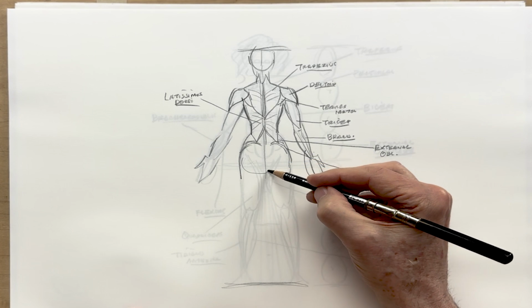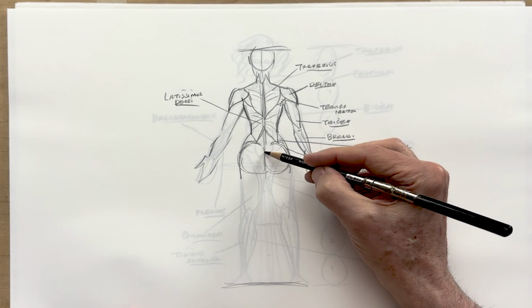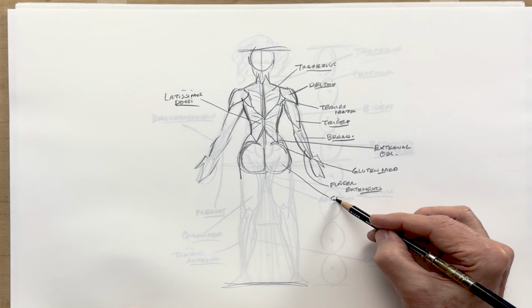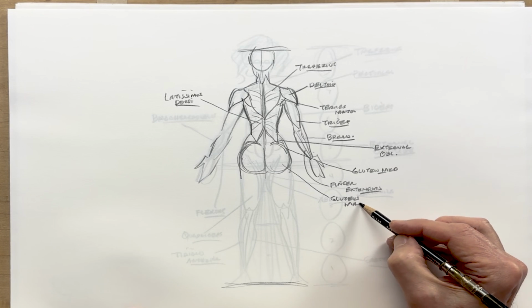And then beneath that is the gluteus maximus. Gluteus maximus.